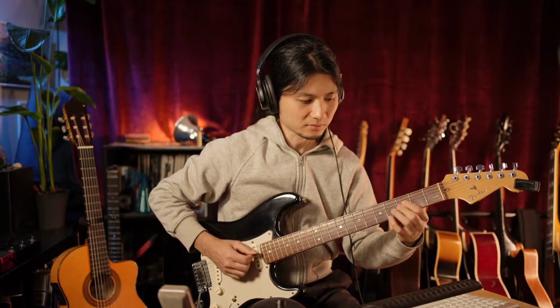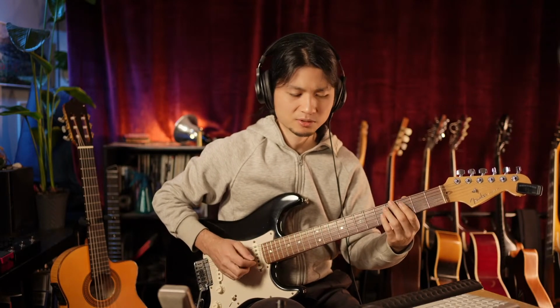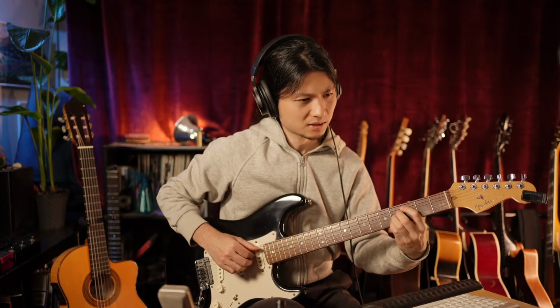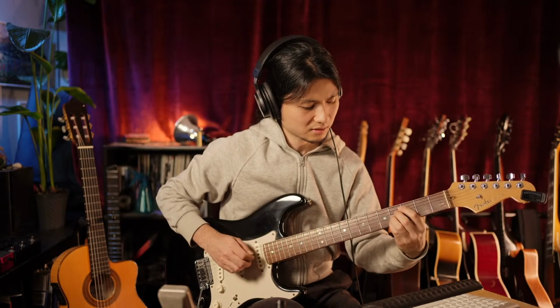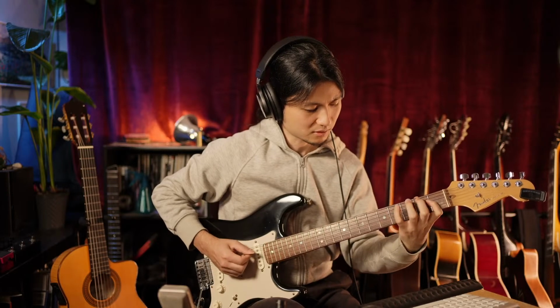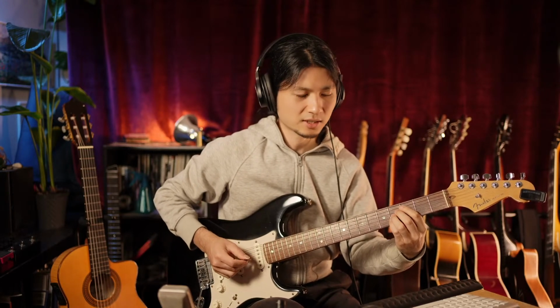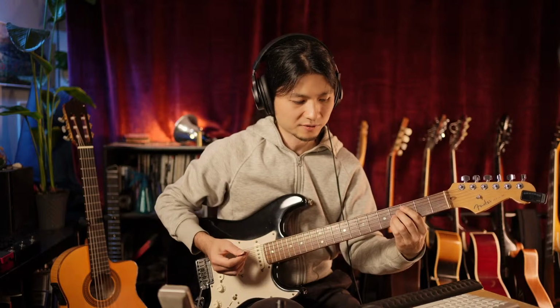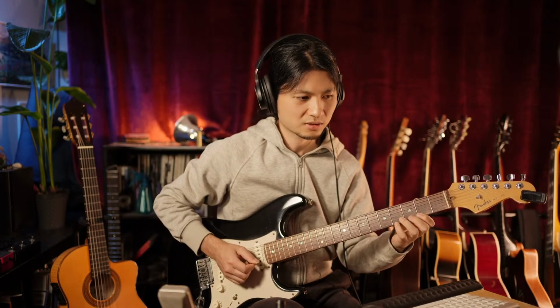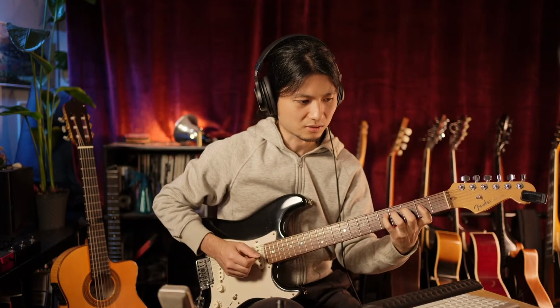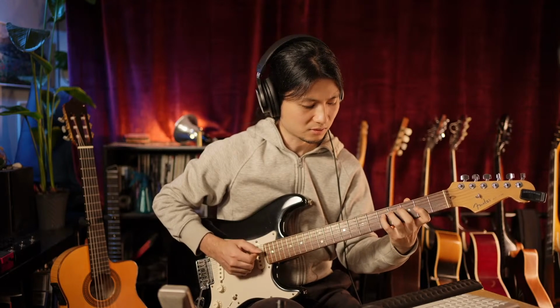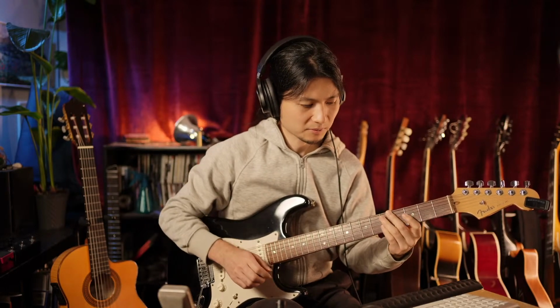Then there are other polychords that are in the family of the diminished, and some of them are part of melodic minor or harmonic minor. So I try to identify them.